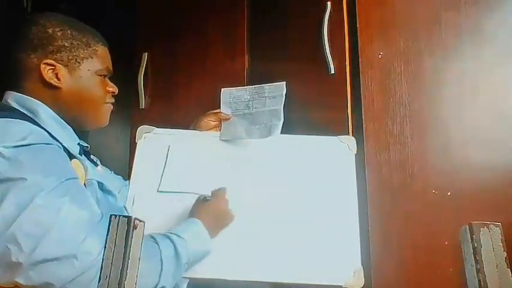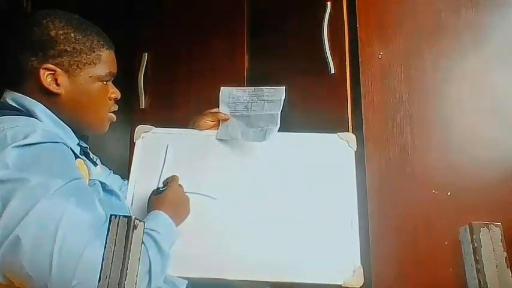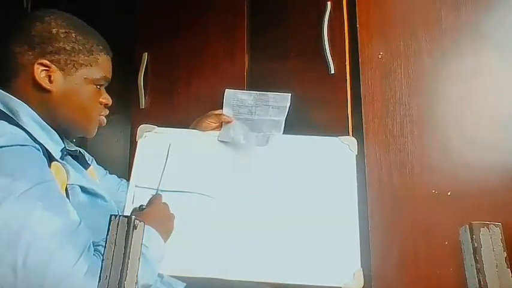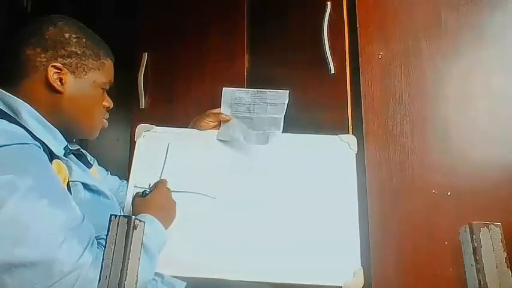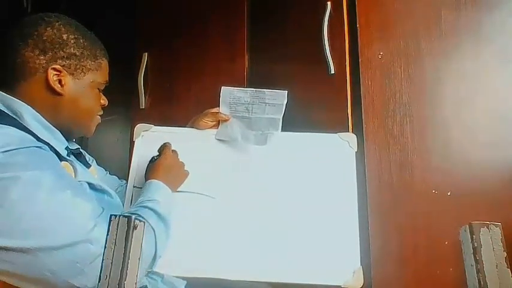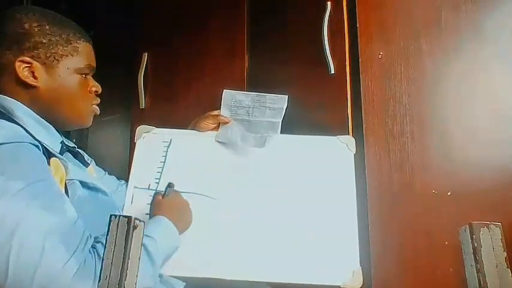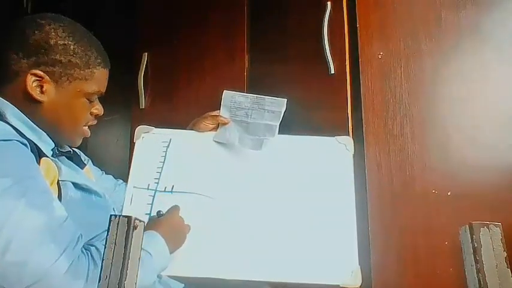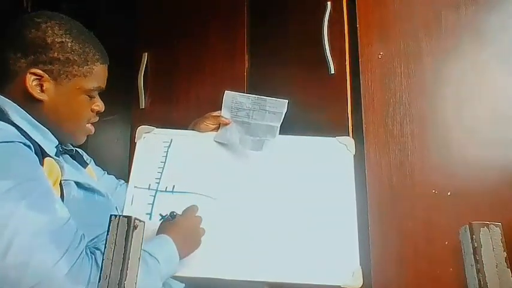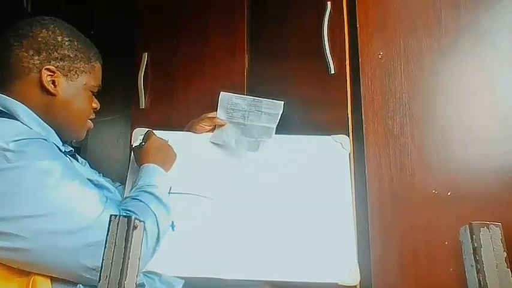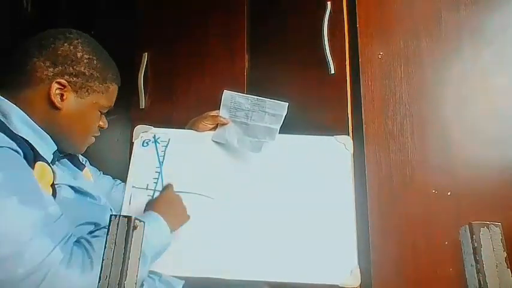So now we have 2 points. A is (2, -3). We need -1 and we need 9, so 1, 2, 3, 4, 5, 6, 7, 8, 9, and we need 2. So we have 2, -3. That is this point here, this is our point A. And our point B is (-1, 9). That is this point here. This is our B. So basically, we have this line AB.